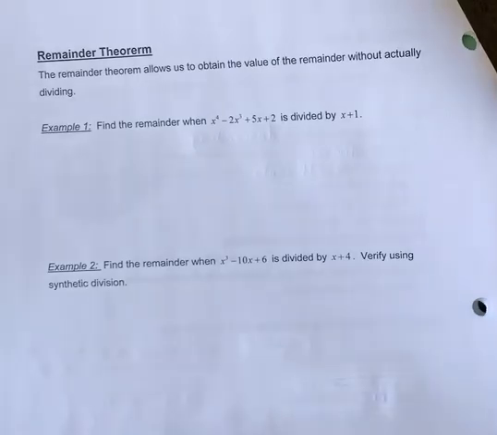Remainder theorem. The remainder theorem allows us to obtain the value of the remainder without actually dividing, which will be useful when we get to factoring. So there is going to be a purpose to knowing what the remainder is. So let's look at example 1 to learn how this works.